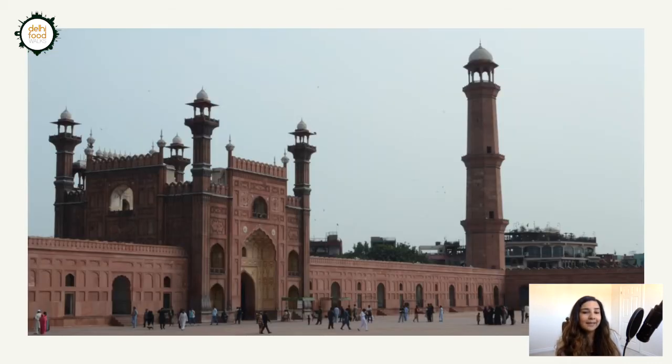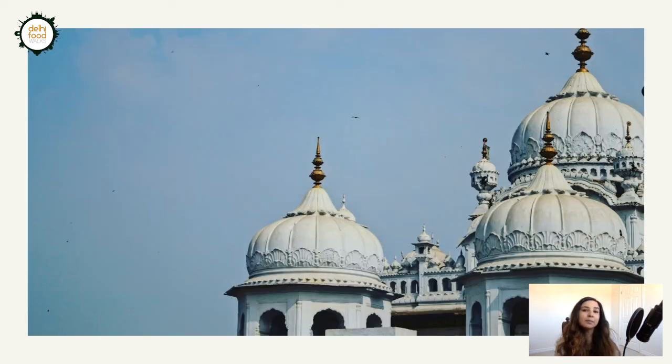Here we are back again at Badshah Masjid during the day. This is the monumental gateway that leads you into the masjid. And right next to Badshah Masjid is a Sikh mausoleum, the Samadhi of Ranjit Singh, which is an 18th century mausoleum housing the urns of the Sikh ruler Ranjit Singh.